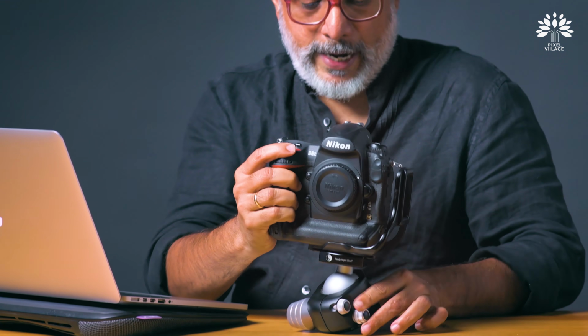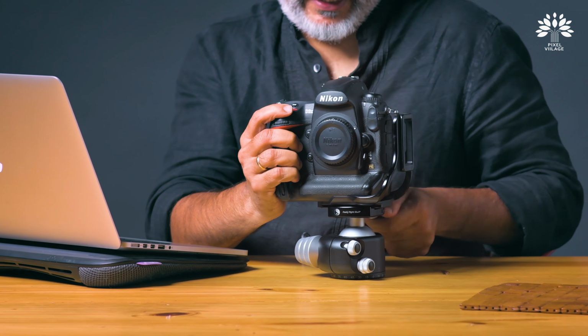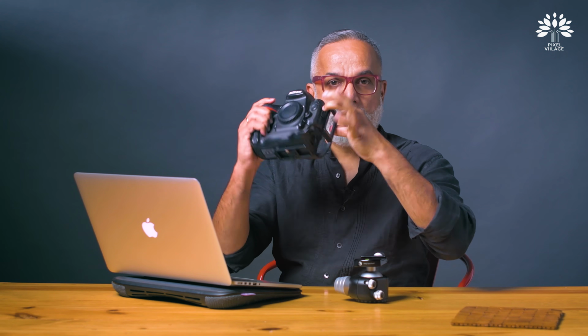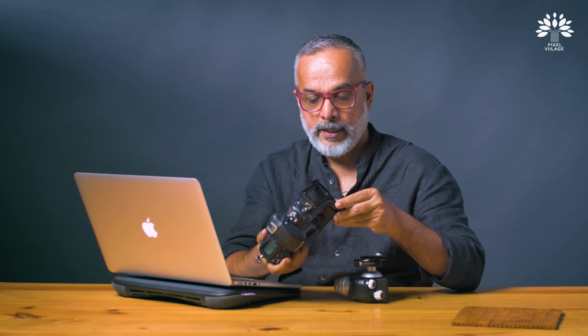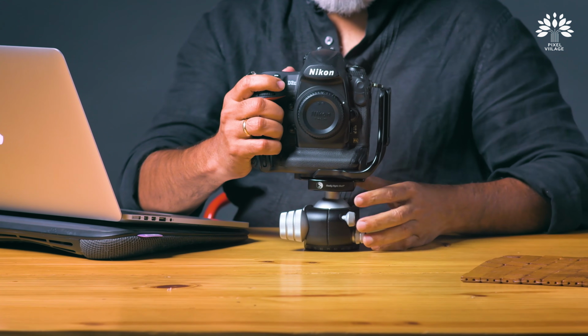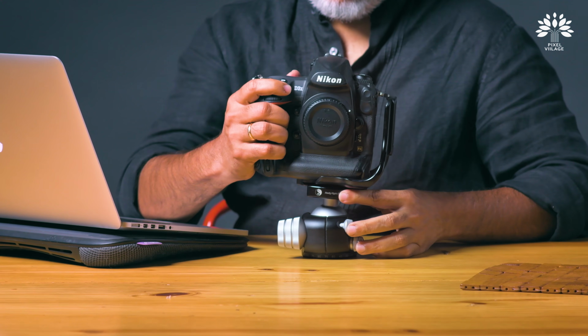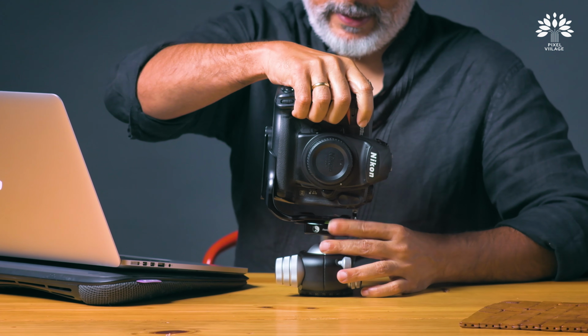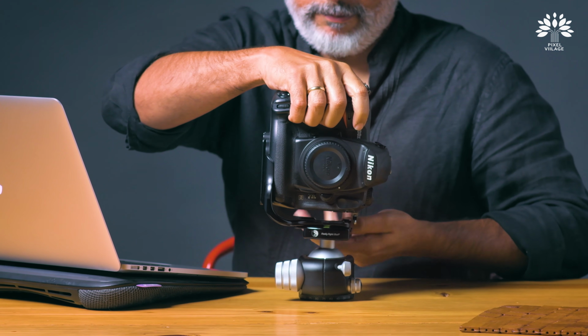But if you have something called an L bracket, which is what I am using here, it's an additional accessory which you can buy from lots of manufacturers online. We are using an RRS head and an RRS L bracket. What you can do is, from the landscape position, you can take the camera out and straight away mount it like this vertically.